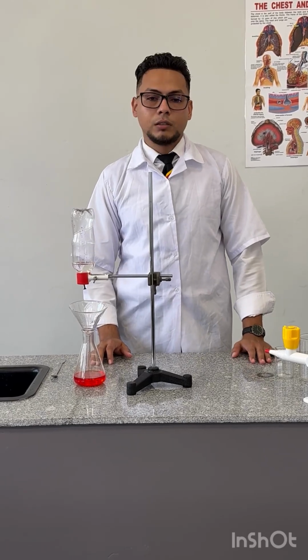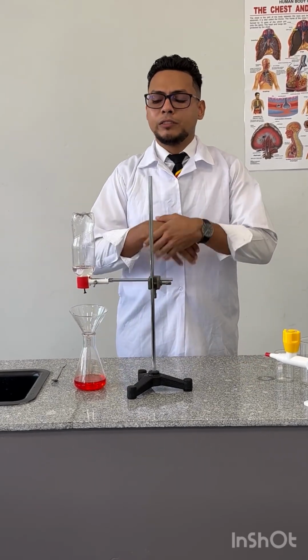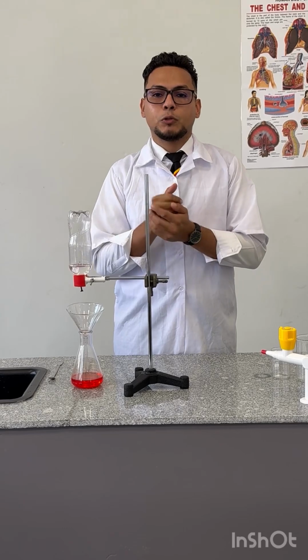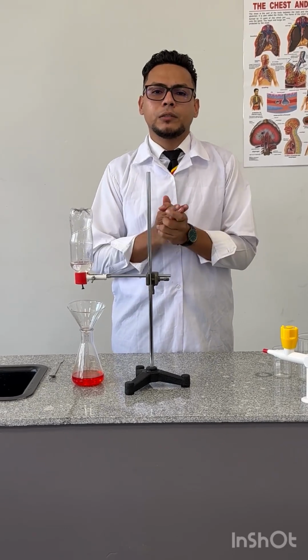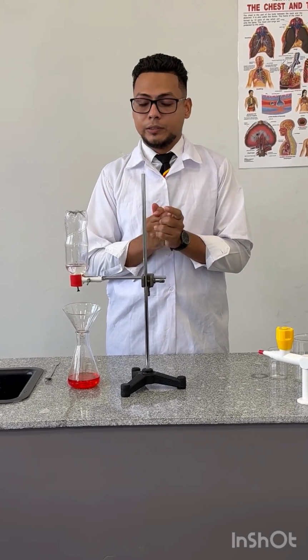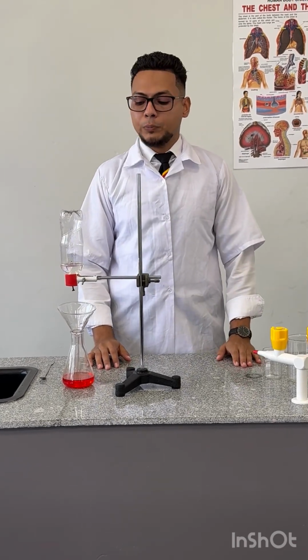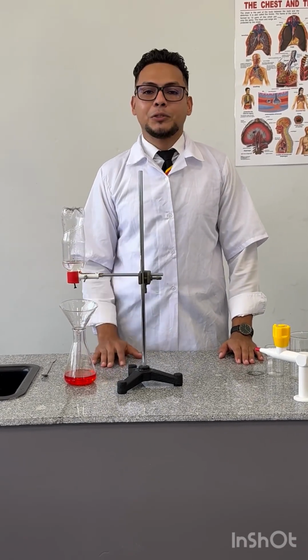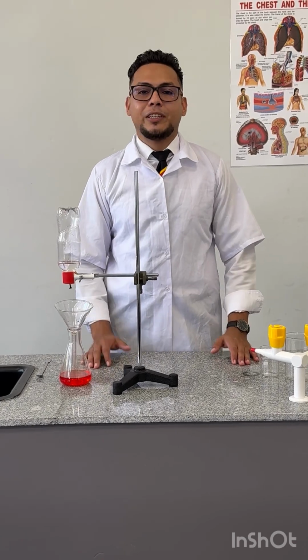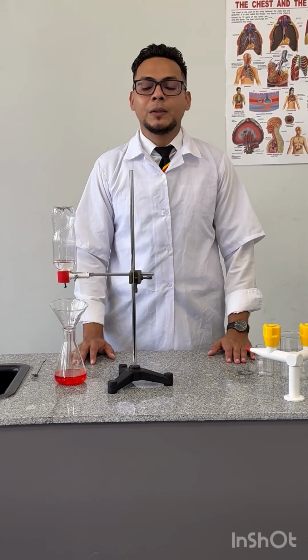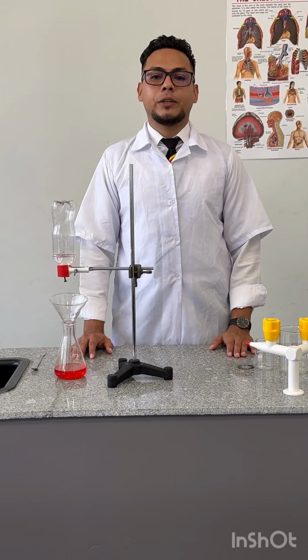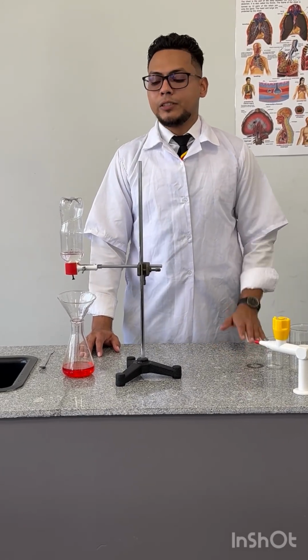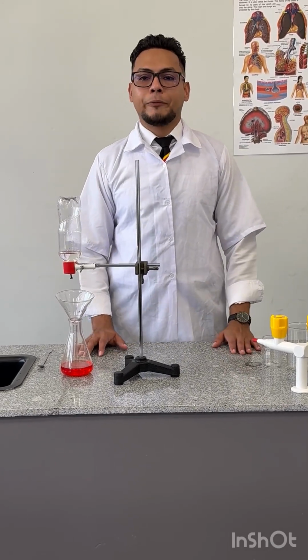Right? So for the conclusion of our experiment, by using food coloring, we could better demonstrate the separation of two similar-looking immiscible liquids, as I said, water and kerosene in this case. And this experiment shows how a simple plastic bottle can be used as a separating funnel in case we don't have any, right?